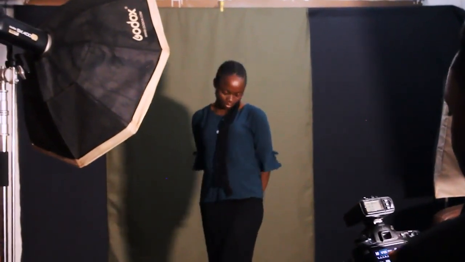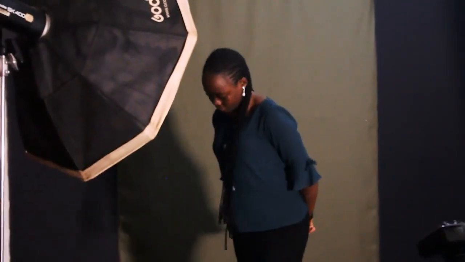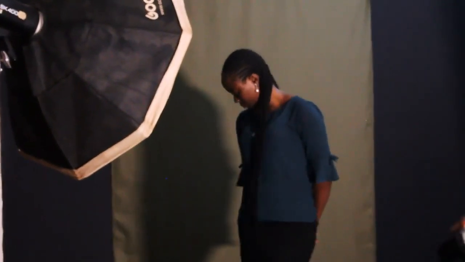But for this particular shot, I'm going to use 1/125, aperture f8, and ISO 125. And my flash power will be at 1/4 of the power rating. So let's check what that gives us while using one light setup.